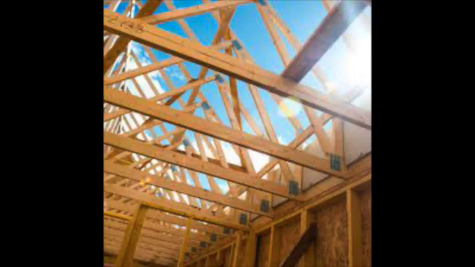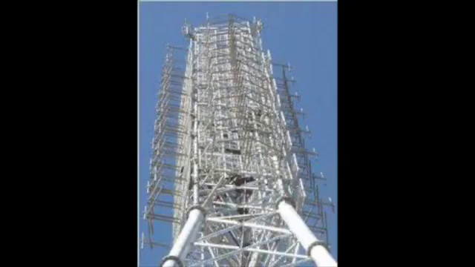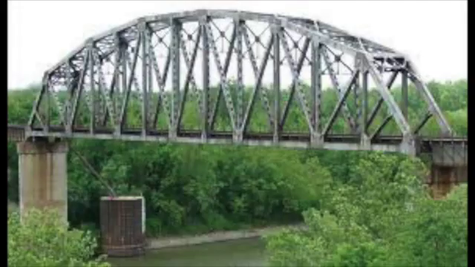The main takeaway is that trusses are everywhere. They are in roofs, they are in antenna towers, which is how you're watching this video, they are in bridges, and even in some of the world's most famous monuments, like the Eiffel Tower.